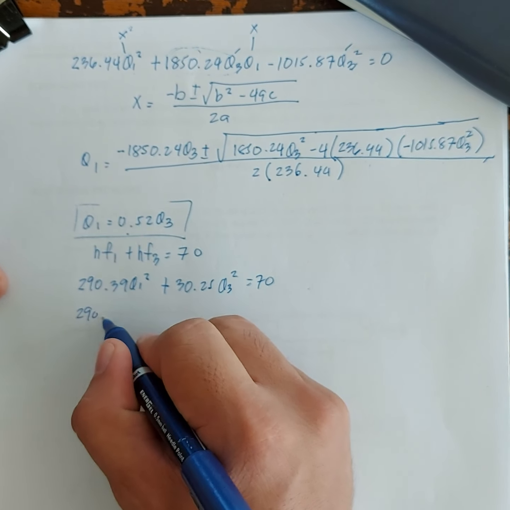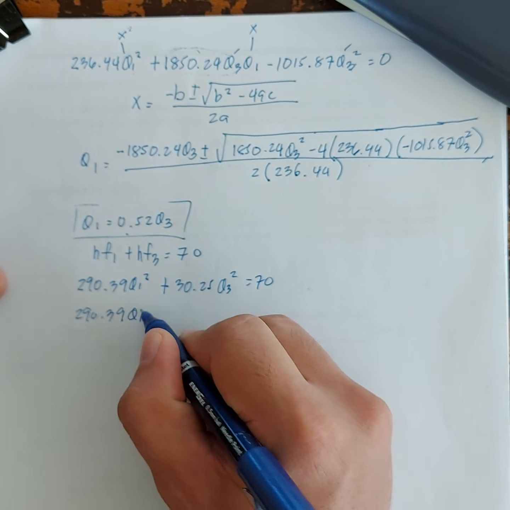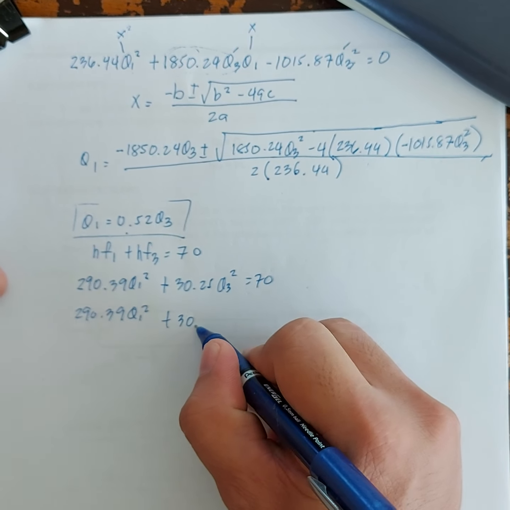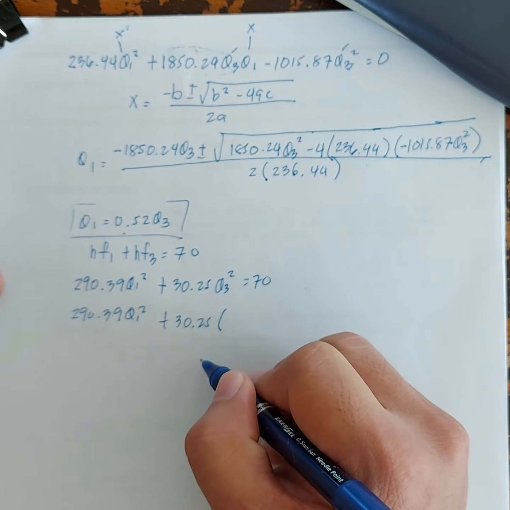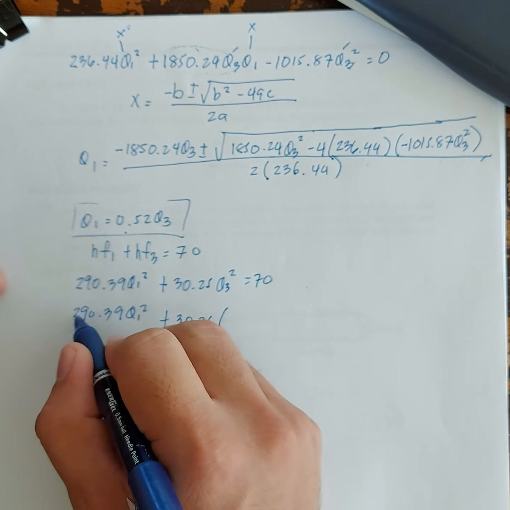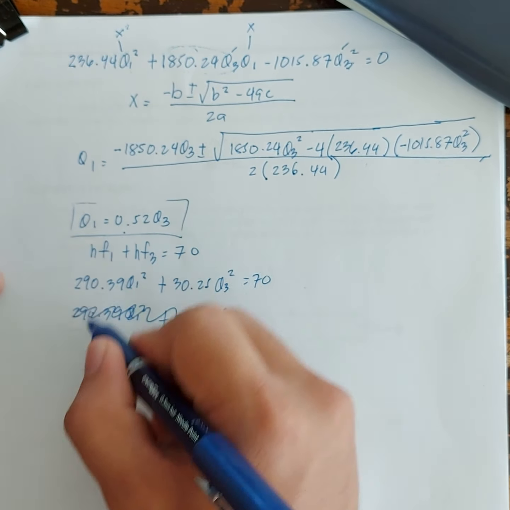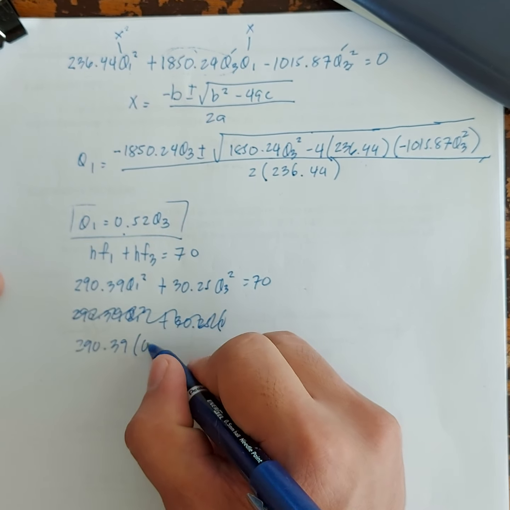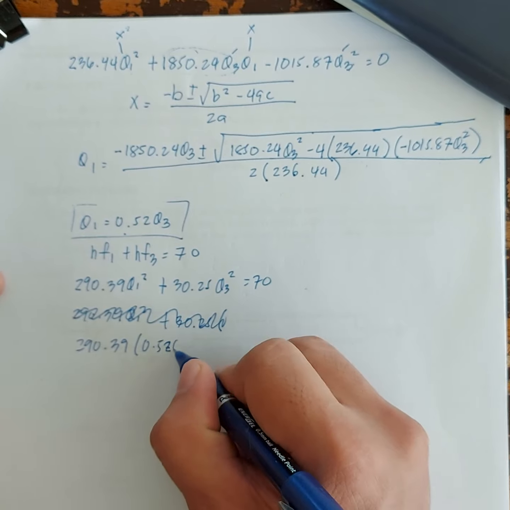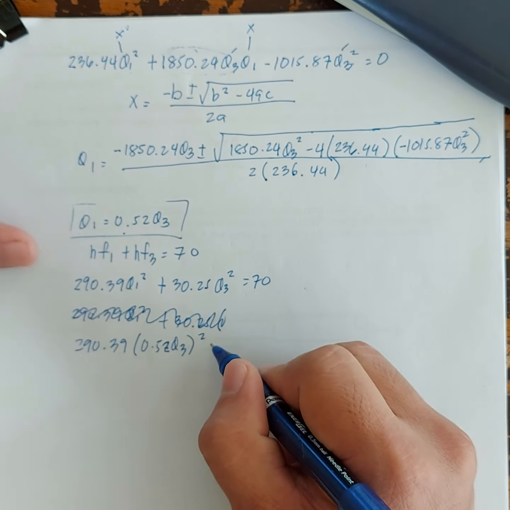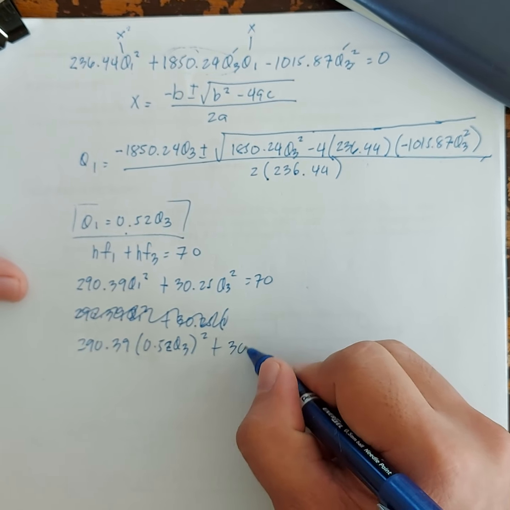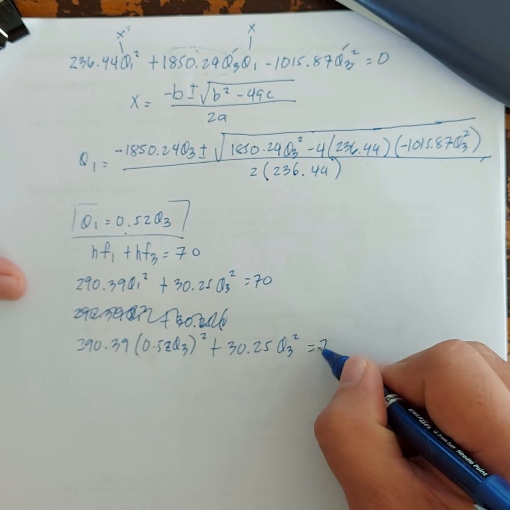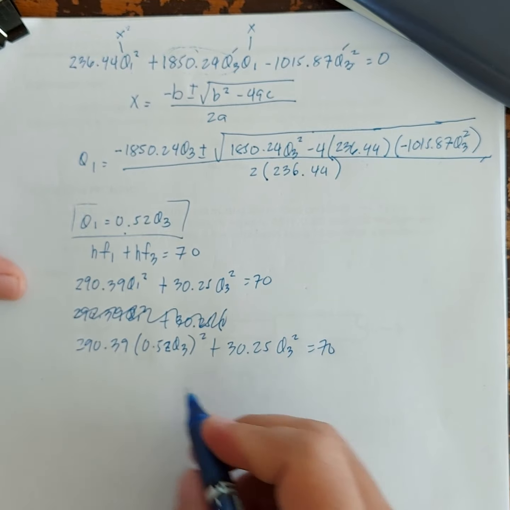So you have 290.39 Q1 squared, that is 0.52 Q3 squared, plus 30.25 Q3 squared is equal to 70. Now we can solve for Q3.